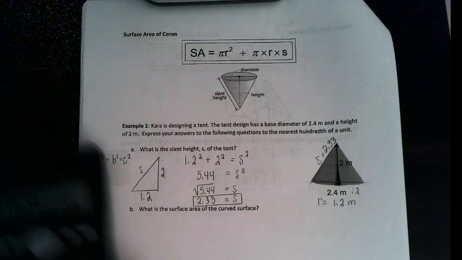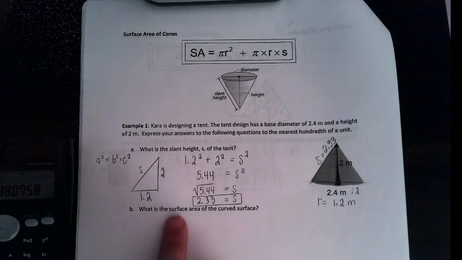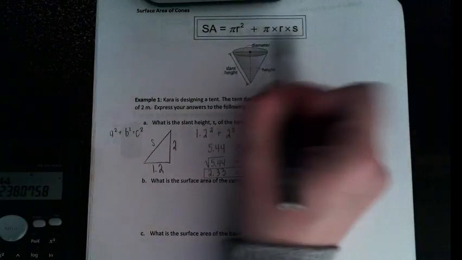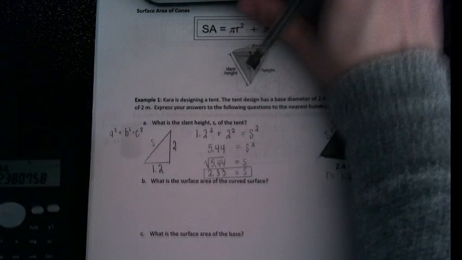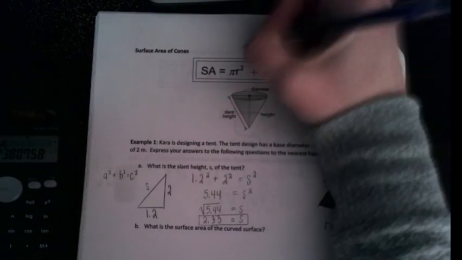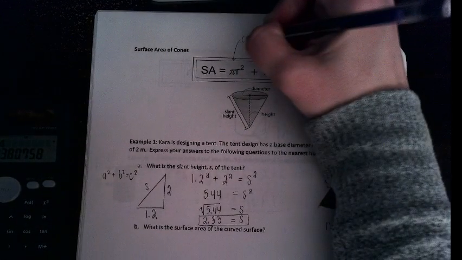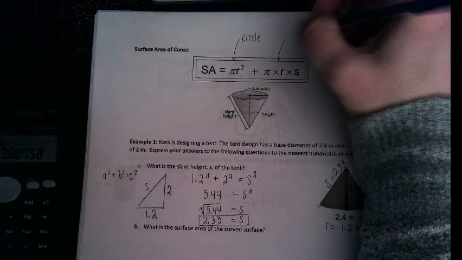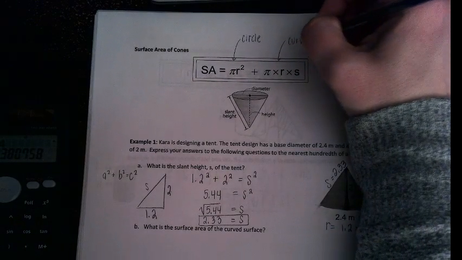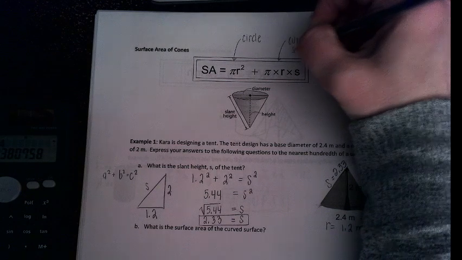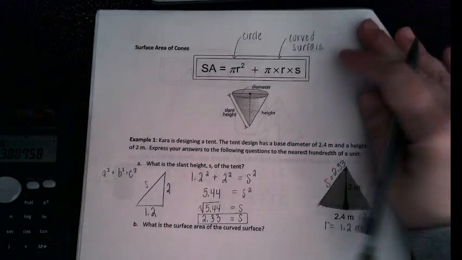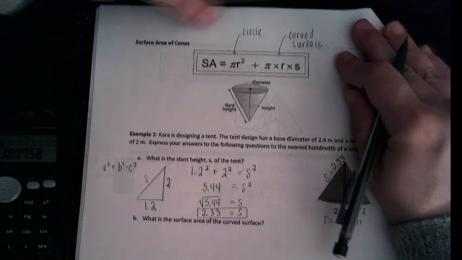So if I then wanted to find the surface area of the curved surface, in our formula, this represents the area of the circle. So this is the circle. And then this is the curved, we call it the curved surface. It's kind of a curved triangle sort of shape.